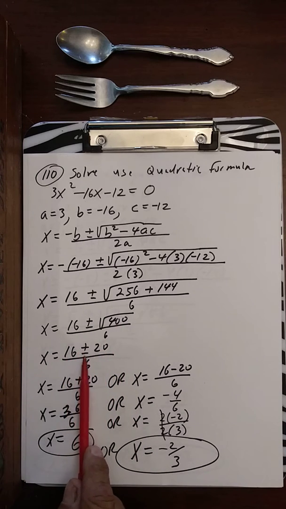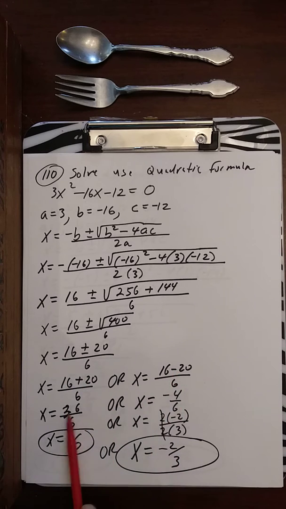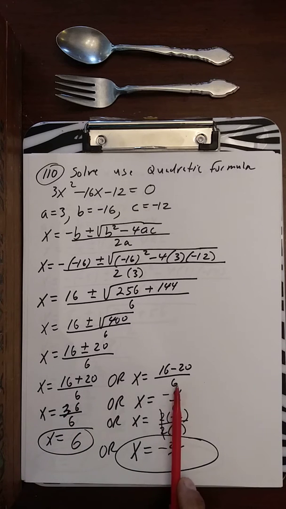So we have 16 plus or minus 20. 16 plus 20 over 6, or 16 minus 20 over 6. 36 over 6 is 6. And this one, 16 minus 20 is minus 4. Divide 2 times that, 2 times that. So these cancel out. So we have negative 2 over 3. So the answers are 6 and negative 2 over 3.